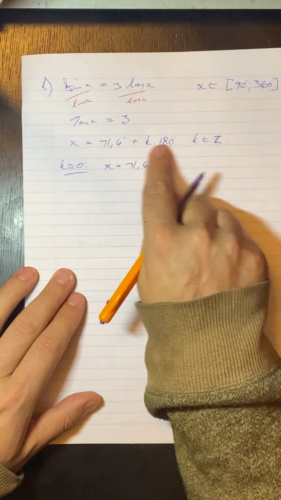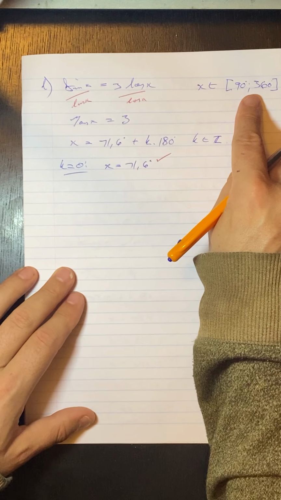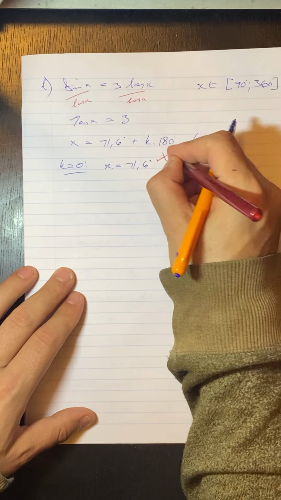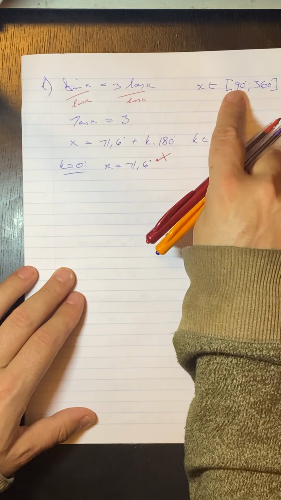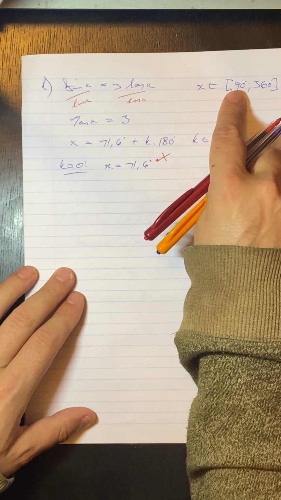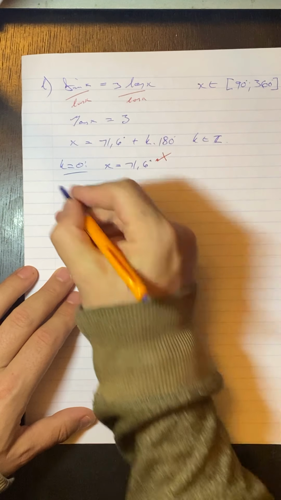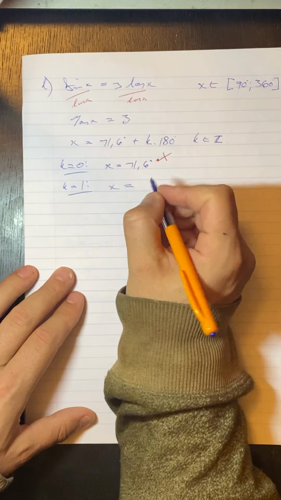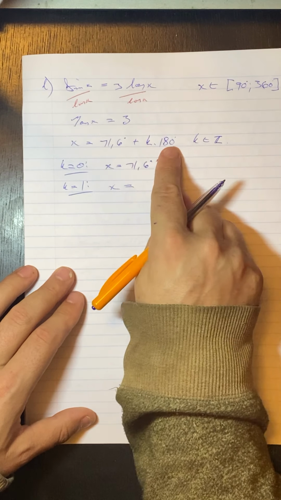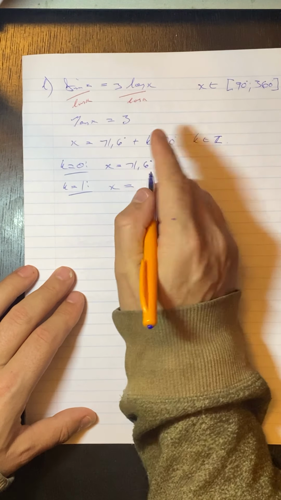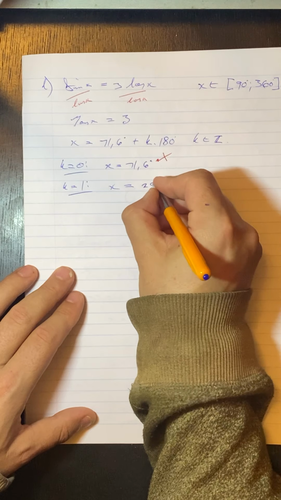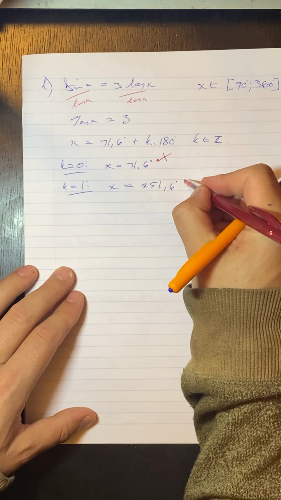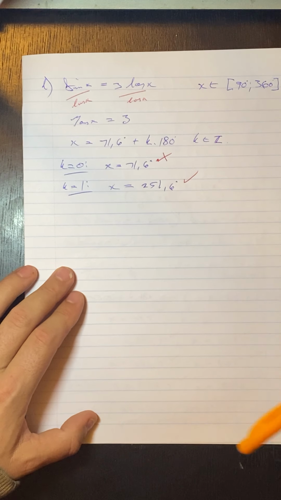I'm just going to test maybe for the plus 1. Maybe we're in our interval here, maybe not. Let's have a look. Oh, this is not in our interval. Sorry, grade 11s, because we need to be more than 90. My bad. So when k is equal to 1, we get x is equal to 71.6 plus 180, and we get 251.6. That is in our interval.